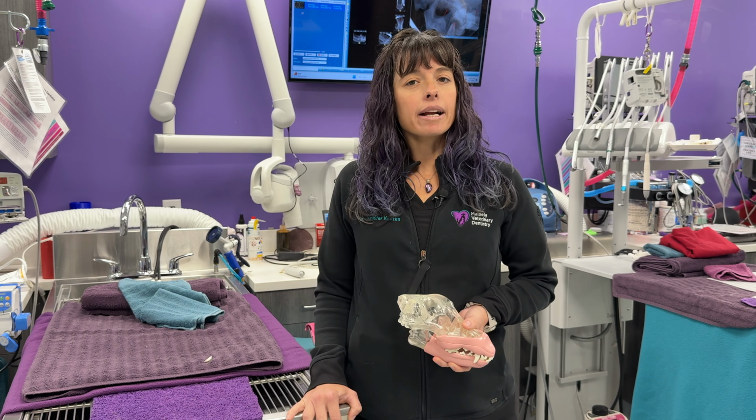The good news is, once the tooth is out, we clean all that bone up, the body takes care of the rest, the infection is gone. But that's the most common thing we treat here. The second most common thing is endodontic disease. So instead of infection around the tooth, we're talking about infection at the root of the tooth.